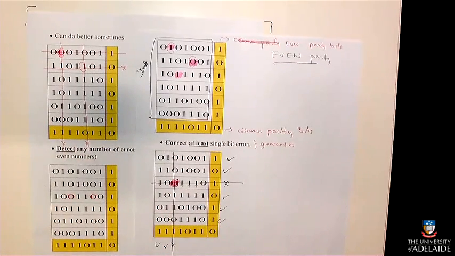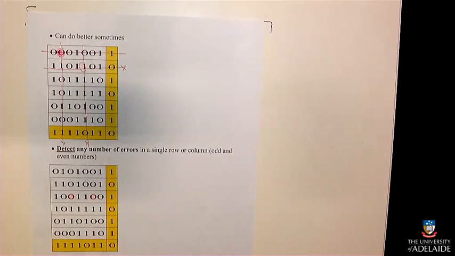So it turns out you can do better sometimes, as long as, what? Yeah, same row or same column, right? So as long as the errors occur in different rows or columns, you're able to do better than the guarantee. You can detect any number of errors in a single row or column, so odd and even numbers.